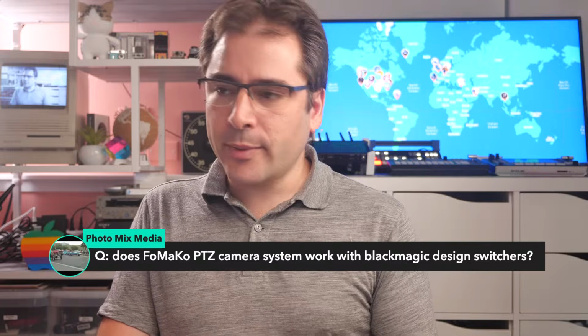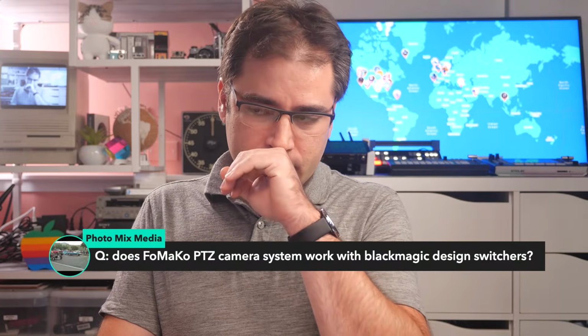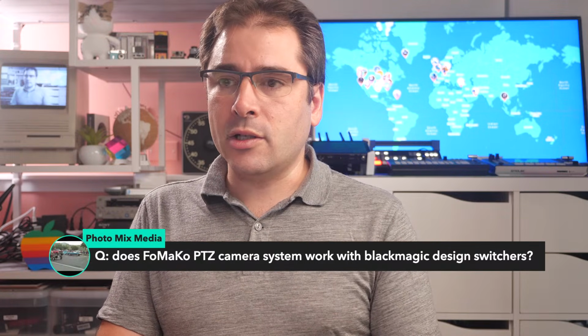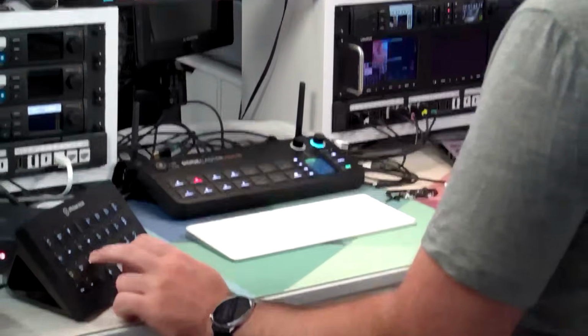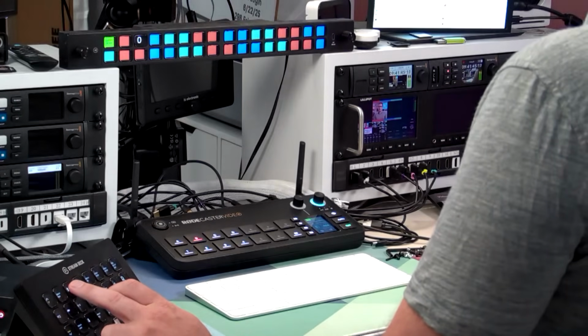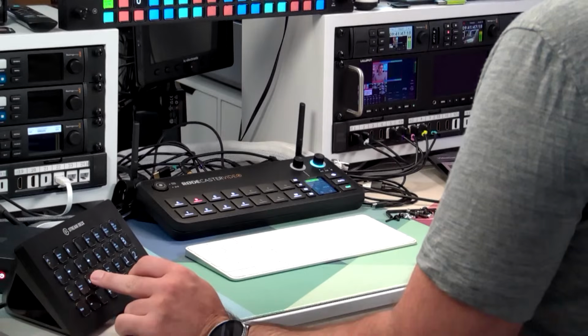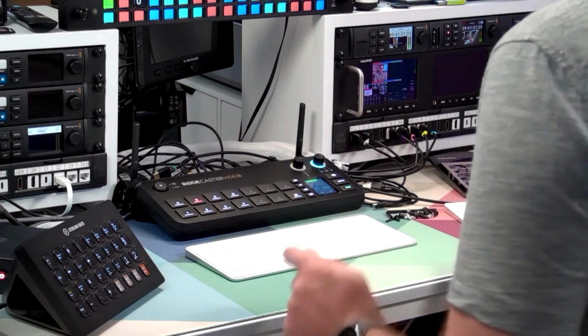Does the Fomaco PTZ camera system work with Blackmagic switchers? Well, I don't know about the PTZ control, but I'm using AVCAN's PTZ for this angle, and the PTZ control is done in Companion, so I have Companion buttons here. I don't have any of the ATEMs with the PTZ knobs, so probably not, though.